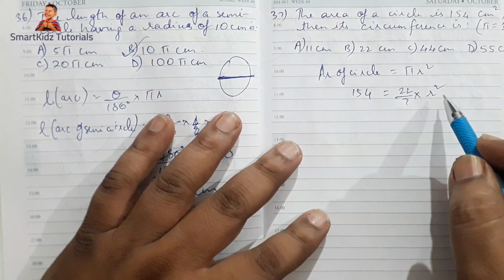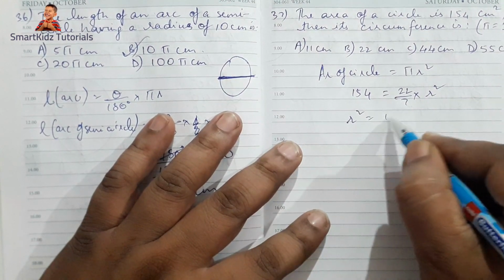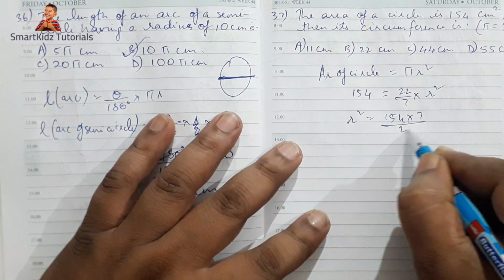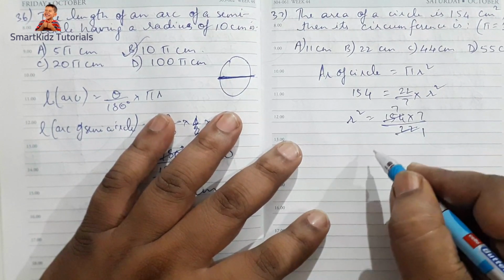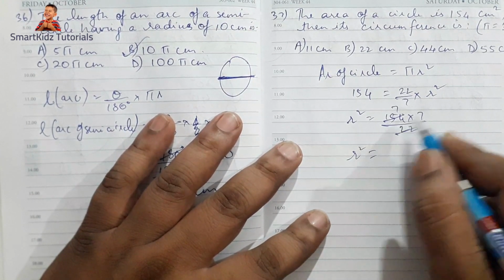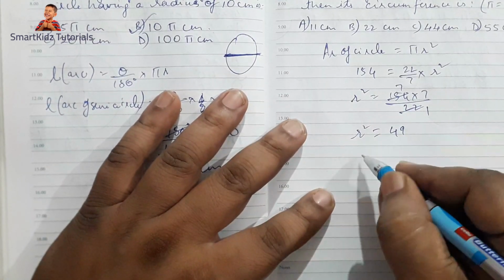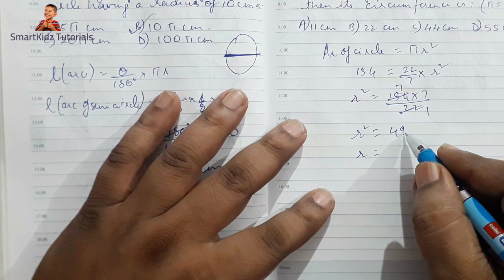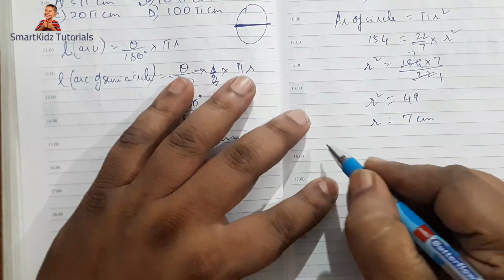So what I'm going to do is keep r square on one side and take everything on the other side. So in that case we will get 154 into 7 upon 22. 22 ones are 22, 22 sevens are 154. And we are left with r square equal to 7 into 7, which is 49. R square is 49, which means r will be equal to square root of 49, which is 7 centimeters.